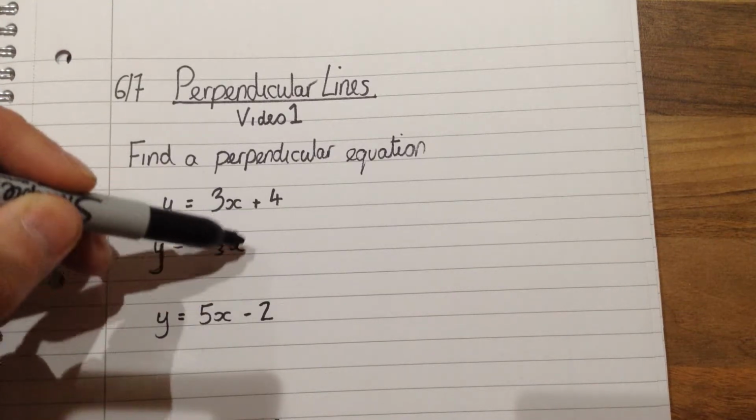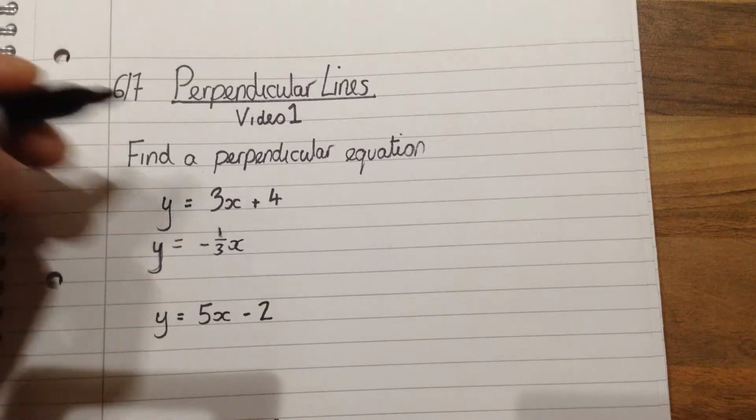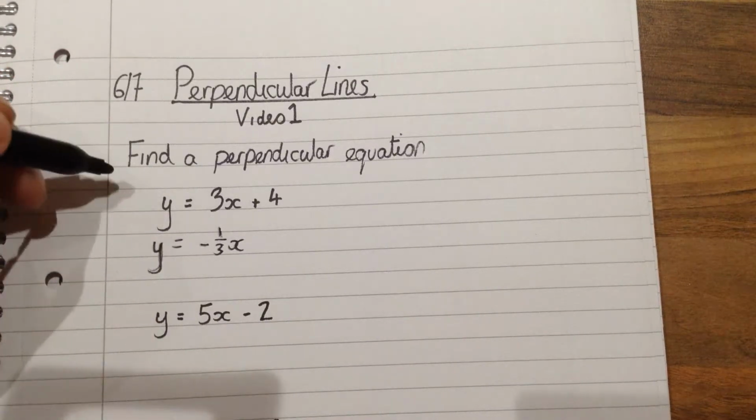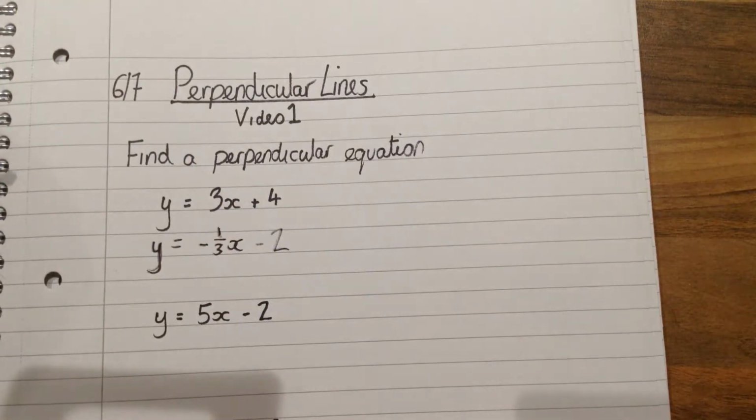and just like with the last one, at the end I can put any number I want, plus, minus, it doesn't matter. Each one will give us a perpendicular line. So I'm going to put here minus 2.